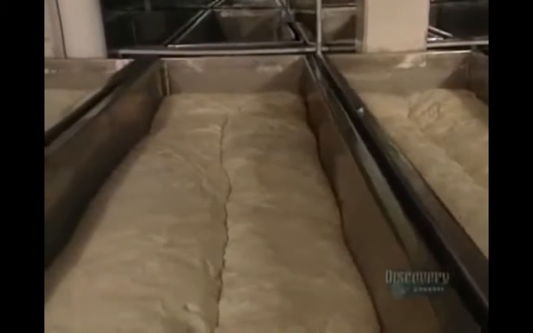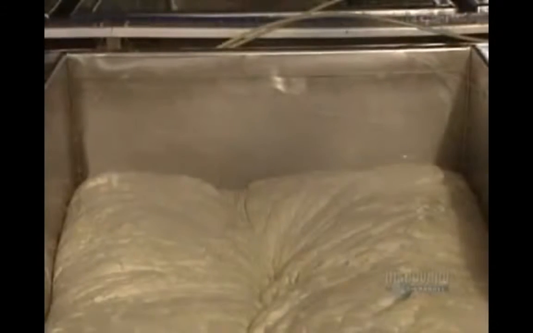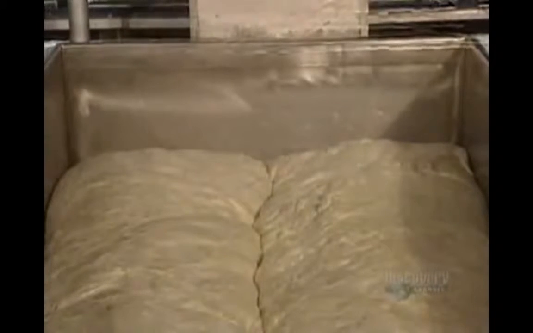We begin by mixing the ingredients together. These kneading troughs are used to ferment the yeast, a step which takes 3 hours. The fermenting yeast makes the dough rise considerably.